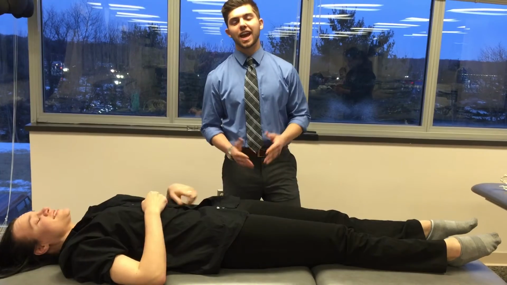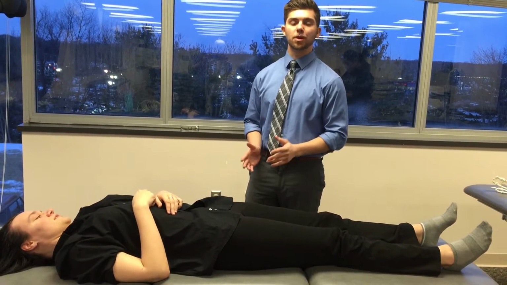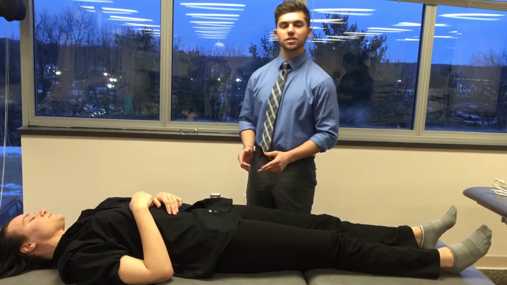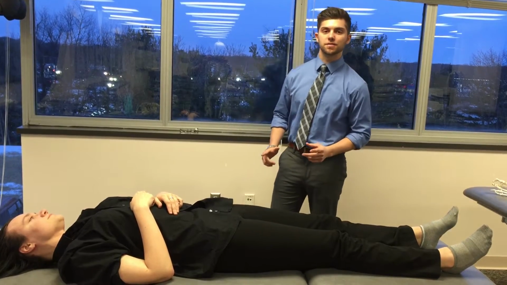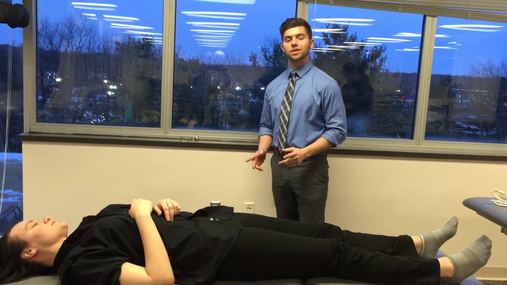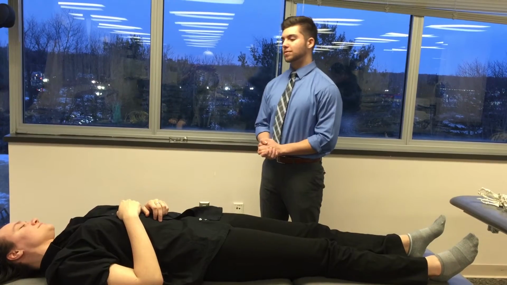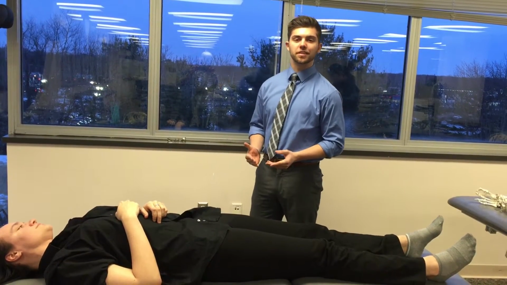I'm a second year. And we'll be demonstrating anterior and posterior innominate dysfunctions. So we'll start off with the anterior innominate dysfunction. This is one of the most common ones. I'd say maybe over 90% are anterior innominates.